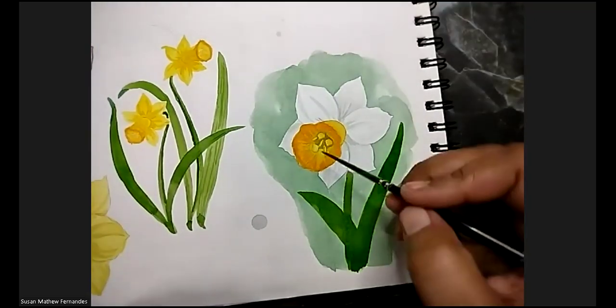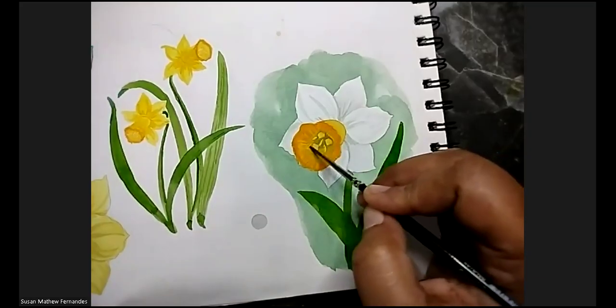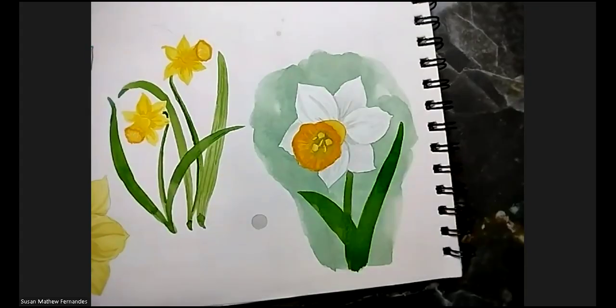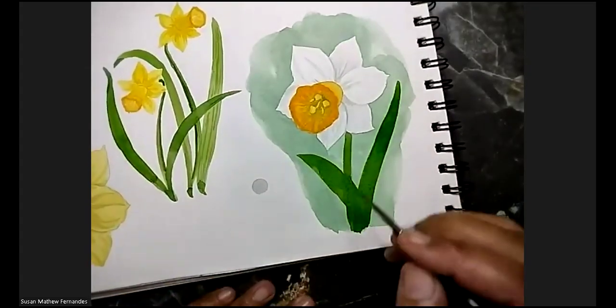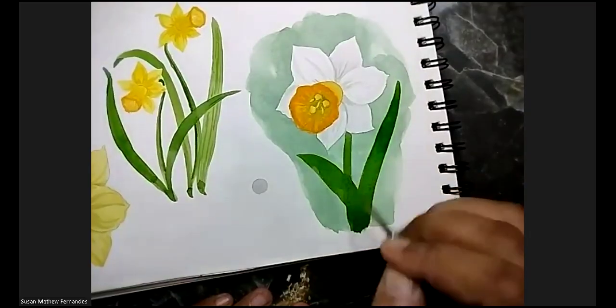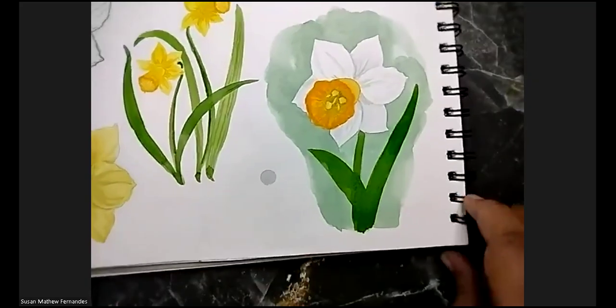Yes, you can do that. Okay, what's it to draw? How's it looking? My green is not dried, but what I'm going to do after that is just put that darker line at the back when it dries.